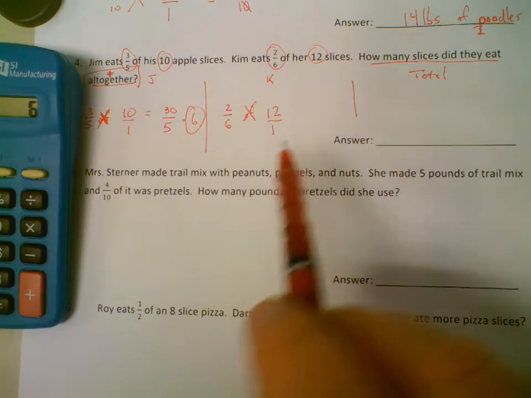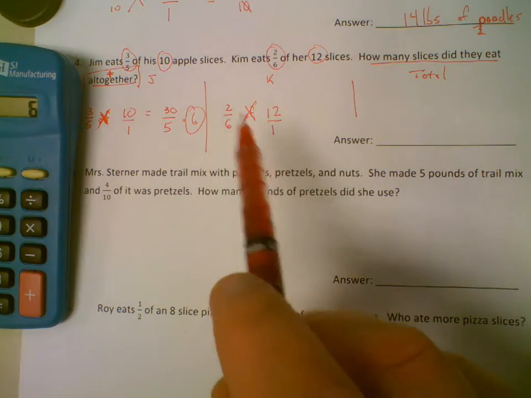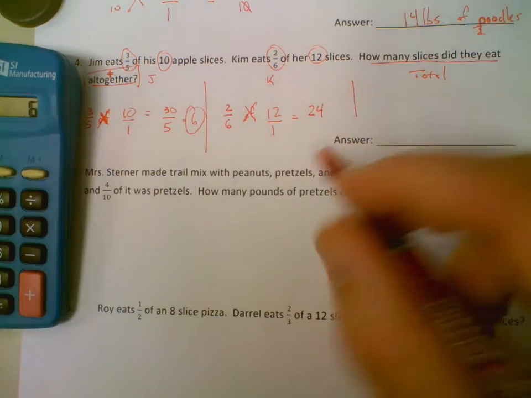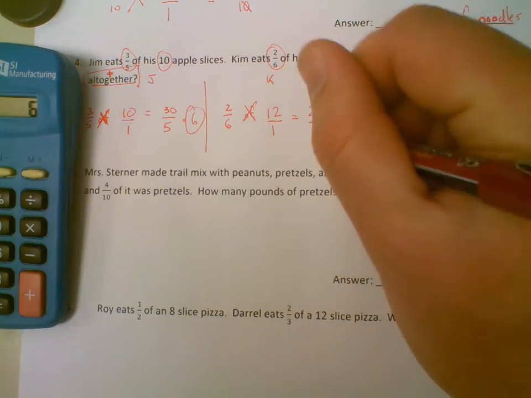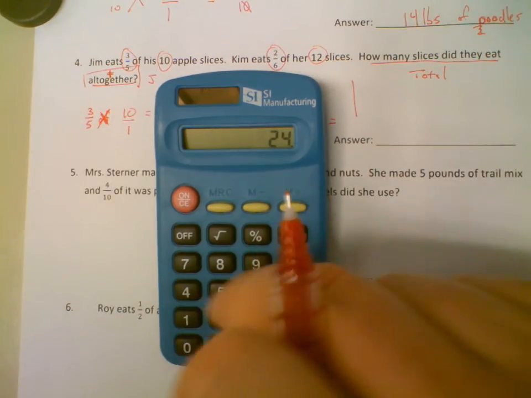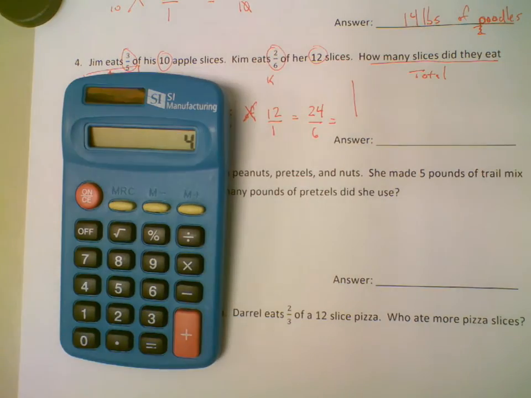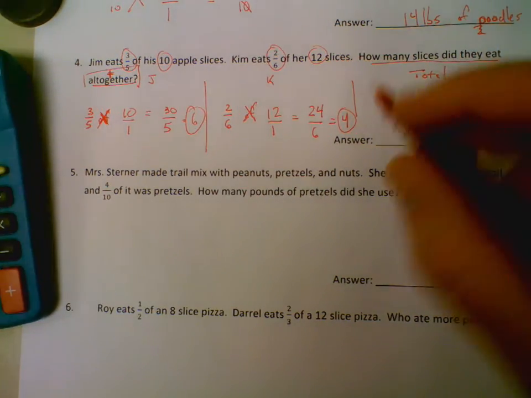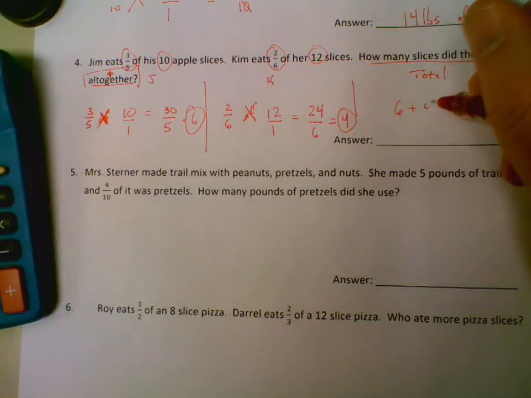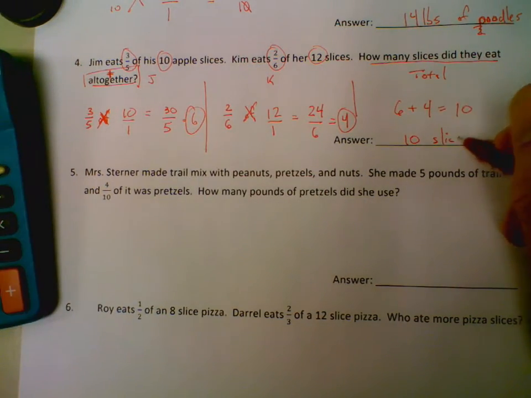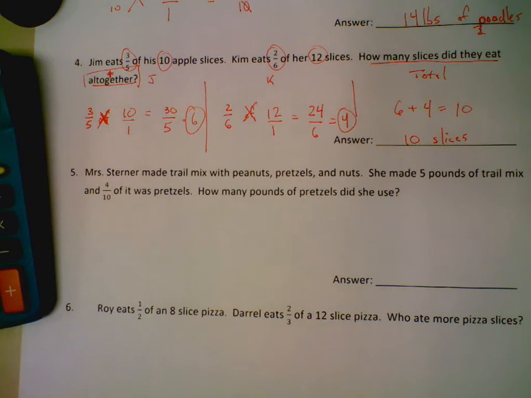Times it. Put it on a pedestal. Put it on that one. 2 times 12 is 24. 6 times 1 is 6. 24 divided by 6 is 4. 4 slices, right? All right, so what's my total? 6 plus 4. 10 apple slices.